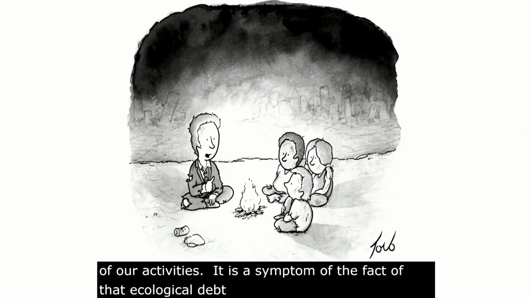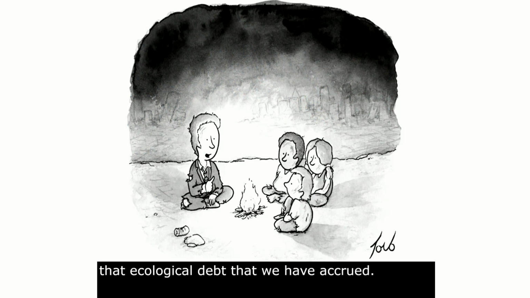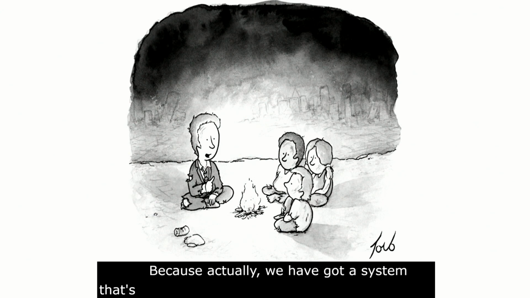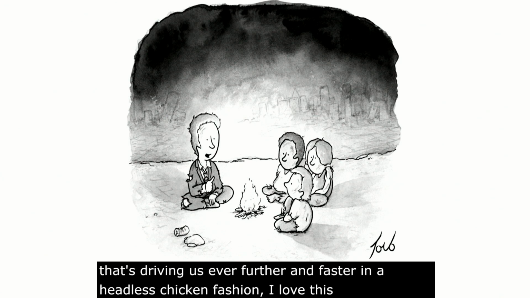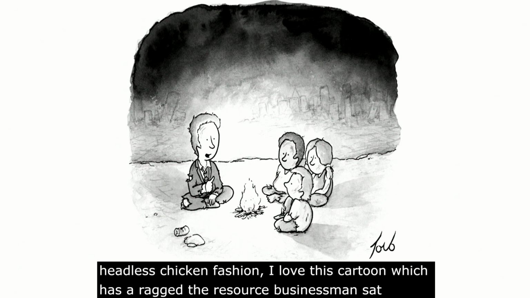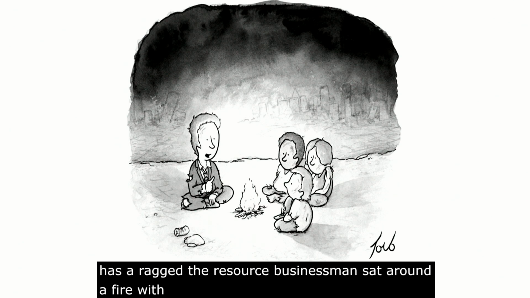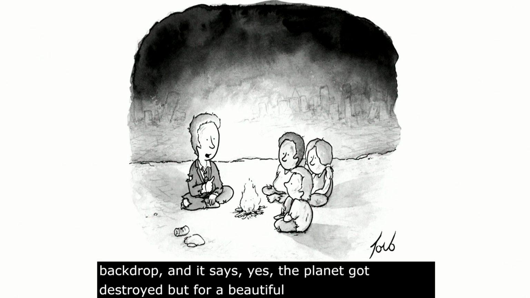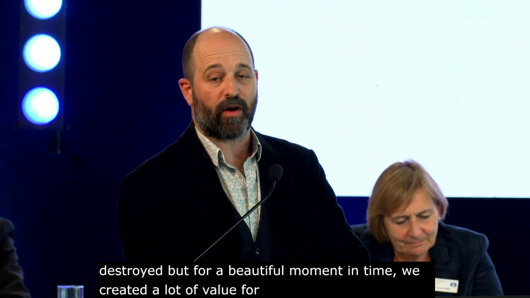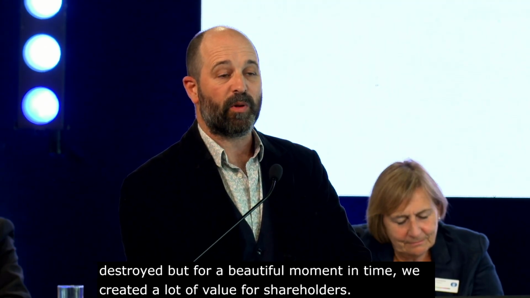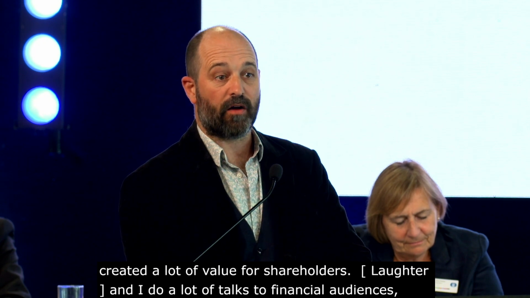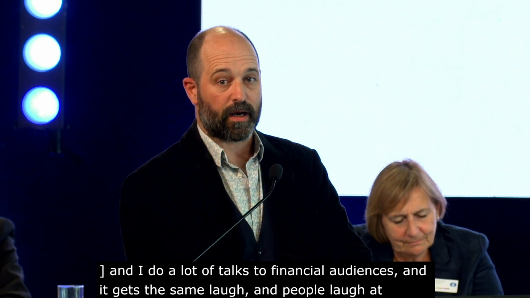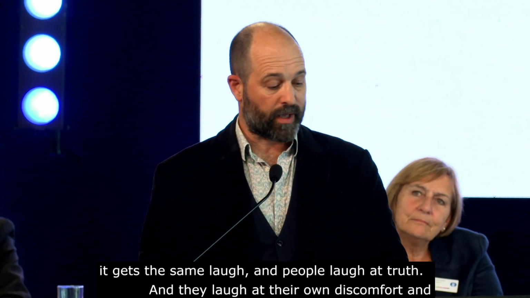Because actually, we've got a system which is driving us ever further and faster in a sort of headless chicken style fashion. I love this cartoon, which has a sort of ragged-trousered businessman sat around a fire with some children with a dystopian city in the backdrop. And he just says, yes, the planet got destroyed, but for a beautiful moment in time, it created a lot of value for shareholders. I do a lot of talks to financial audiences, and it gets the same laugh. People laugh at truth. And they laugh at their own discomfort and awkwardness. And they say, if it's true, we're going to have to do something about it.